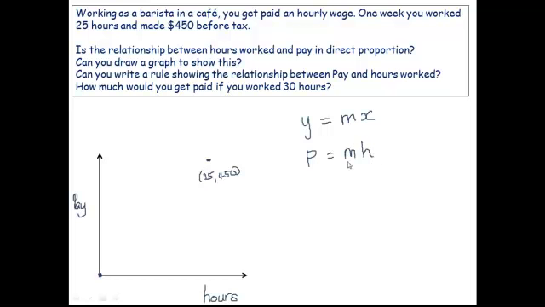Now, how do we work out the gradient? Well, we need to draw a line here, first of all, which I forgot to do. So there's my graph showing how much I get. And now if I want to work out the gradient, I need rise over run. So my rise goes from 0 up to 450, and my run is 25. So the gradient is going to be equal to 450 divided by 25. I'm just going to do that on my calculator, and I get that that is 18.